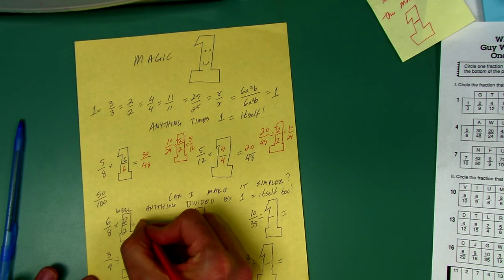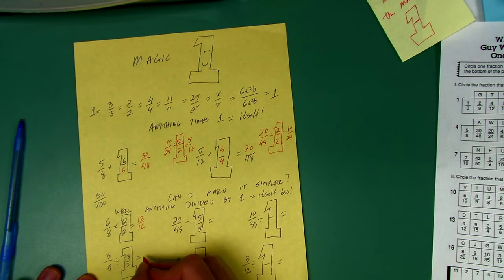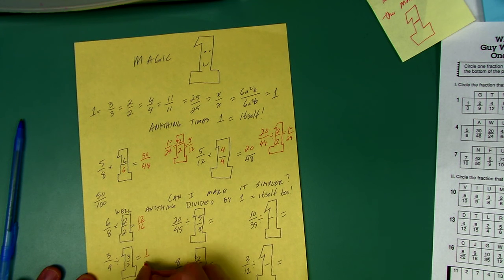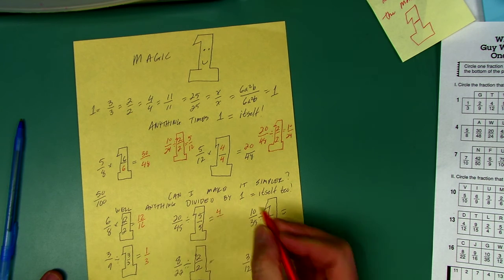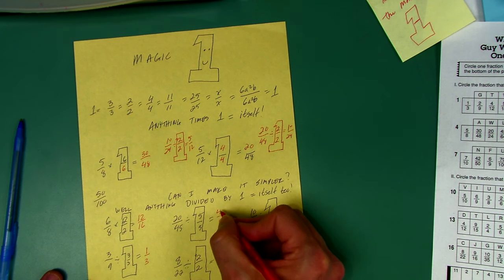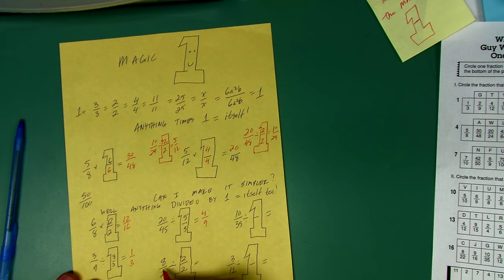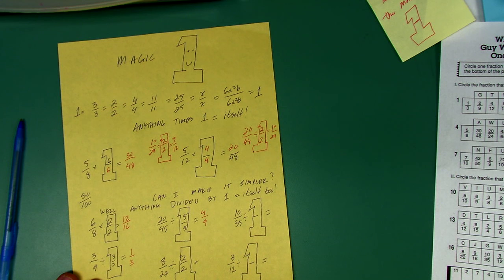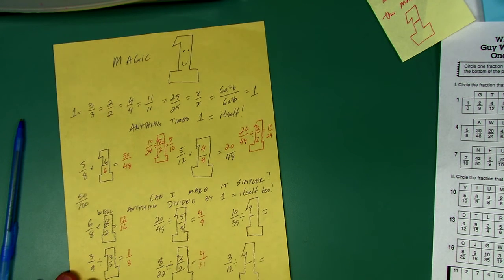So 6 times 2 is 12, and 8 times 2 is 16, so 6/8 is the same as 12/16. 3 divided by 3 is 1. 9 divided by 3 is 3, so 3/9 simplifies to 1/3. 20 divided by 5 is 4, and 45 divided by 5 is 9, so 20/45 is equivalent to 4/9. Okay, now 8/22, both those are even, so I know 2 goes into both, so I'm going to divide it by 2 over 2. 8 divided by 2 is 4, and 22 divided by 2 is 11.